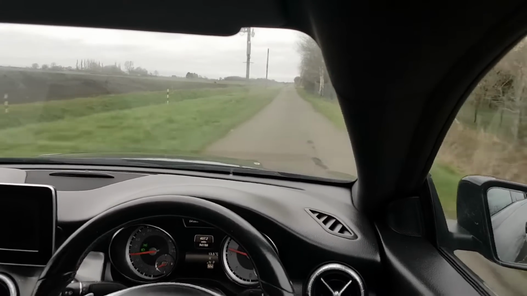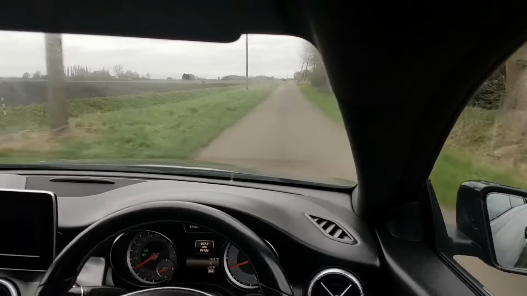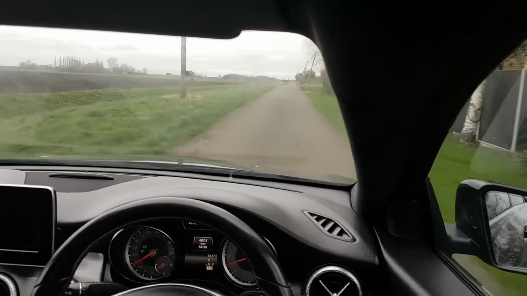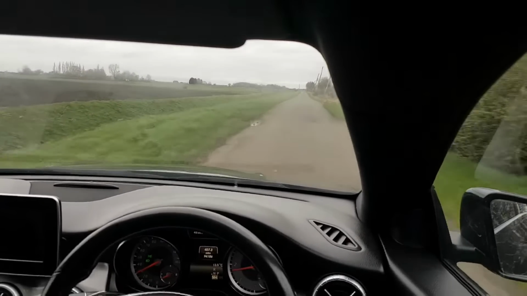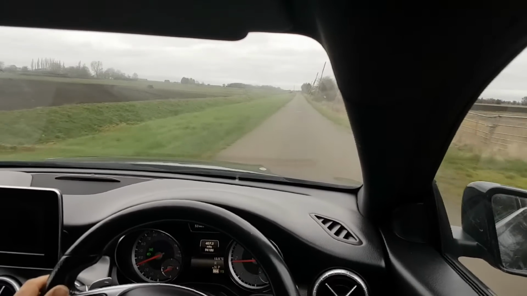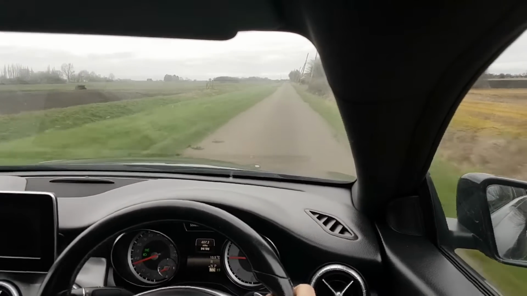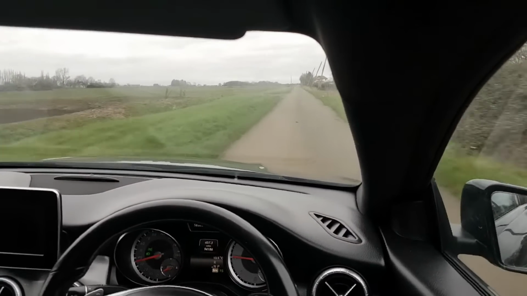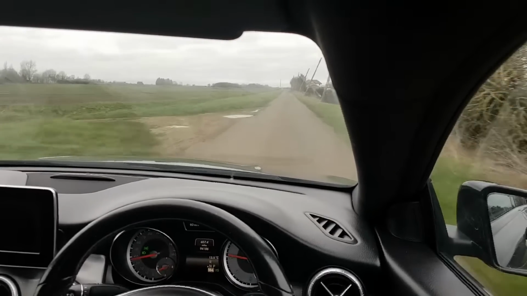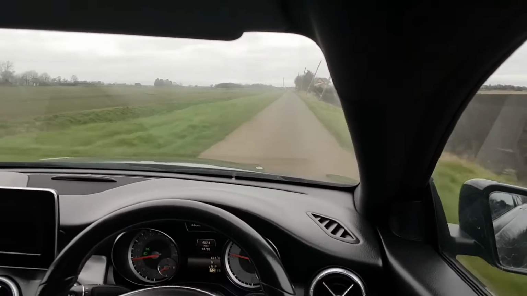We're just going to carry on driving, and hopefully until we manage to regen this DPF and see what results that brings. Yeah, nearly 600 degrees now. 580.